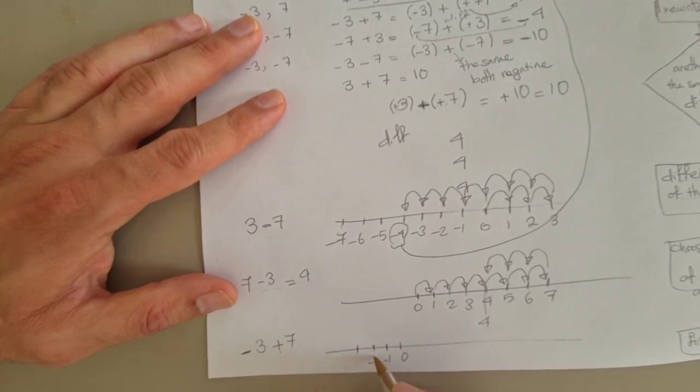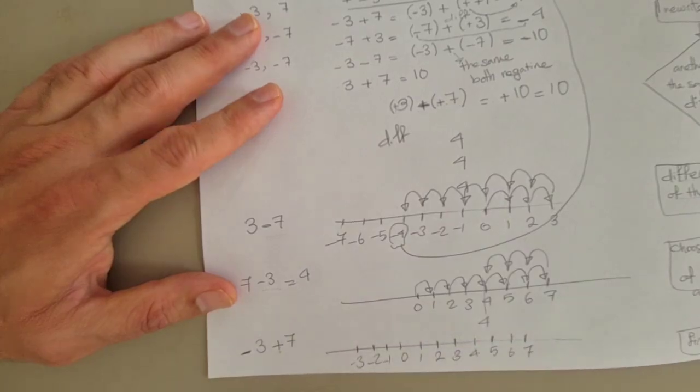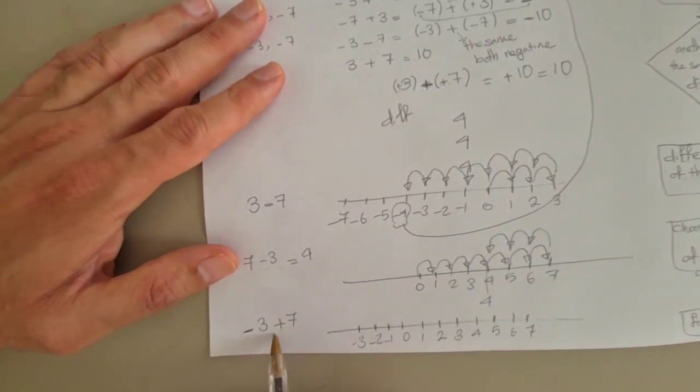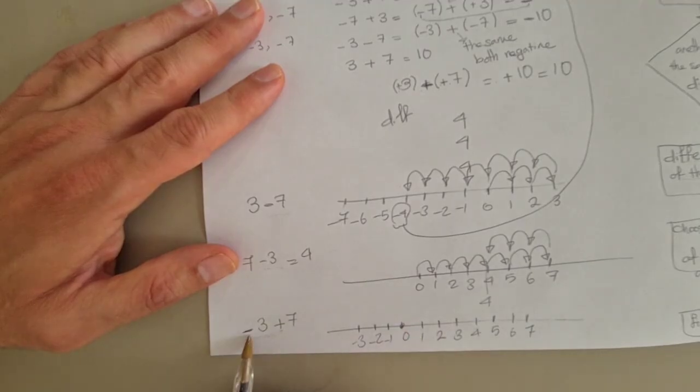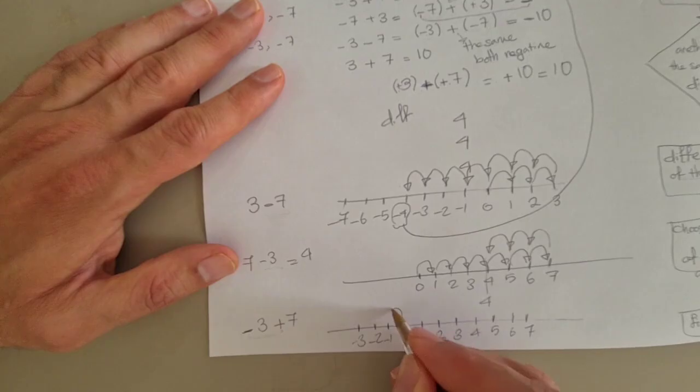0, minus 1, minus 2, minus 3, 1, 2, 3, 4, 5, 6, 7. So start with minus 3. We go back to the origin. We always go for the 0. Since it's the minus, we go 3 to the left.